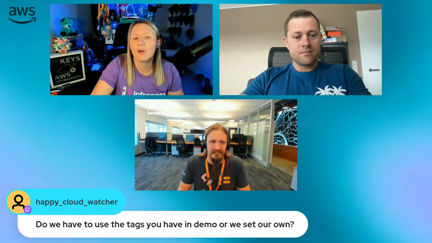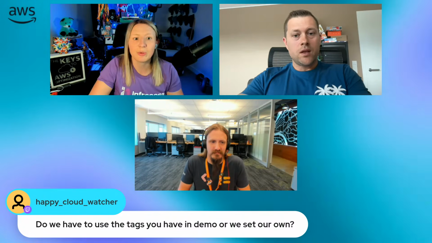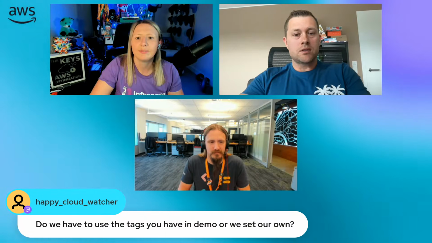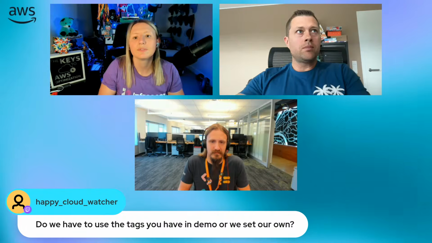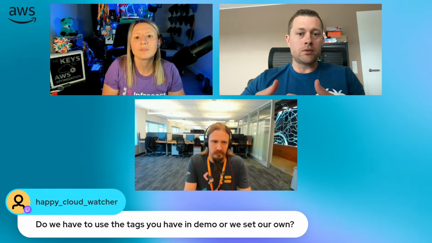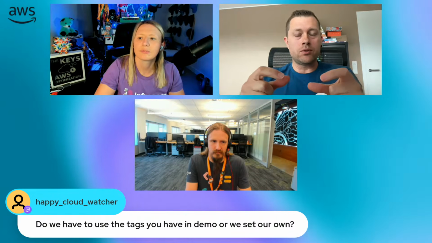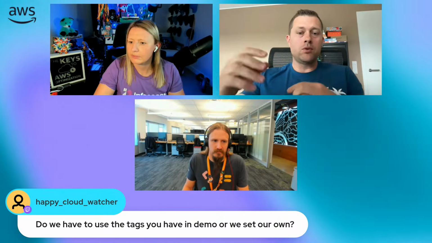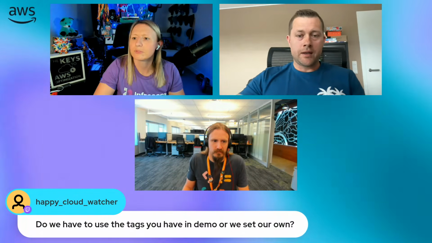A question on the Kudos dashboard: do we have to use the tags that you have in the demo, or do we set our own? No, you could edit it to use any tags you want. It's not necessary to use exactly the same names. When you deploy or update the dashboard, you can select which tags you want to bring to the dashboard. It actually discovers your CUR2, finds all the tags, shows them to you, and you can choose which ones you want to bring. It will dynamically bring them to the dashboard, so you can bring your own tags.